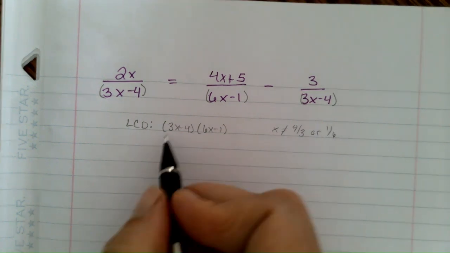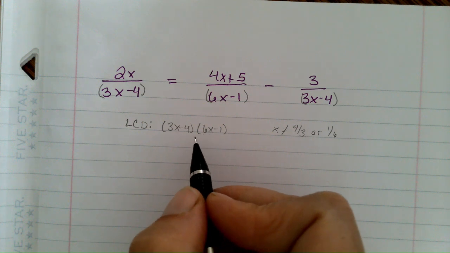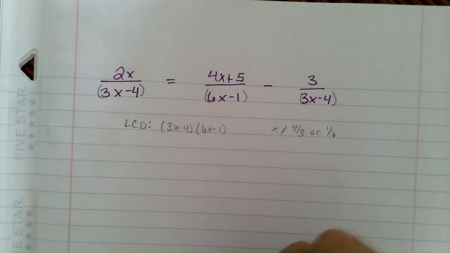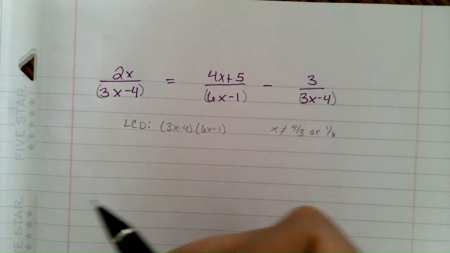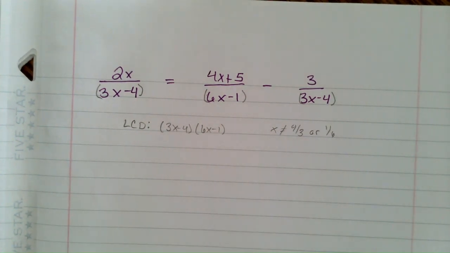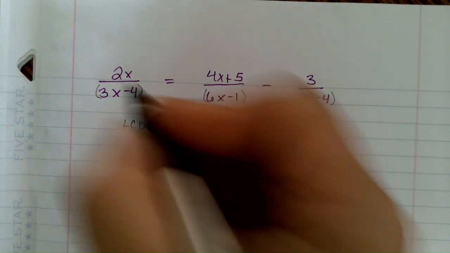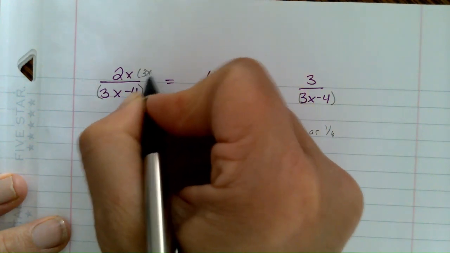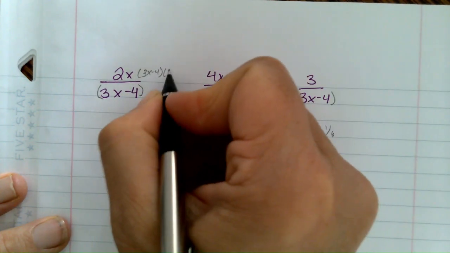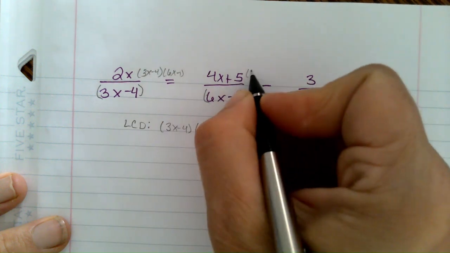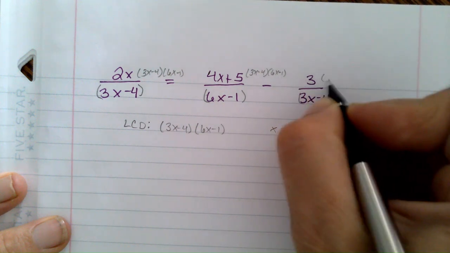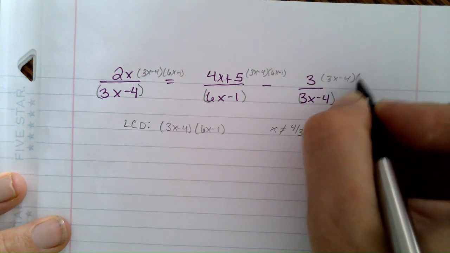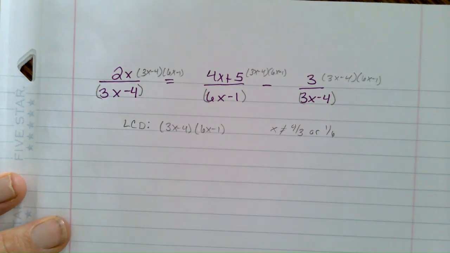So I'm going to multiply each term by this, and this time instead of just writing the next step, I'm going to write out what it looks like to go ahead and distribute. And I'm not going to write it out to the front. I'm just going to distribute it to both sides of the equation immediately. So 3x minus 4, 6x minus 1, 3x minus 4, 6x minus 1, 3x minus 4, 6x minus 1.